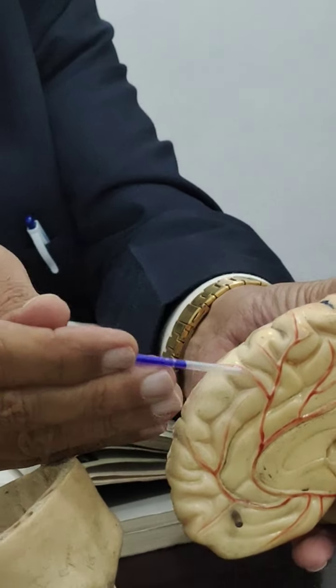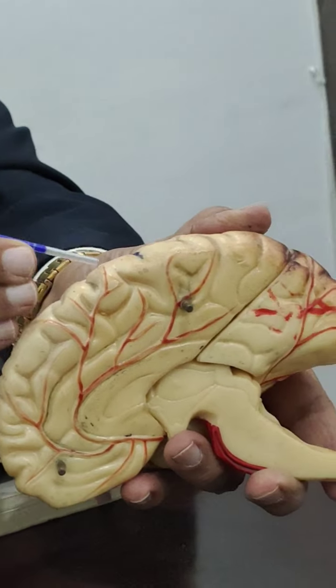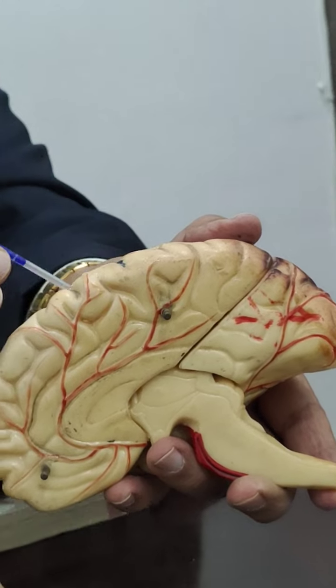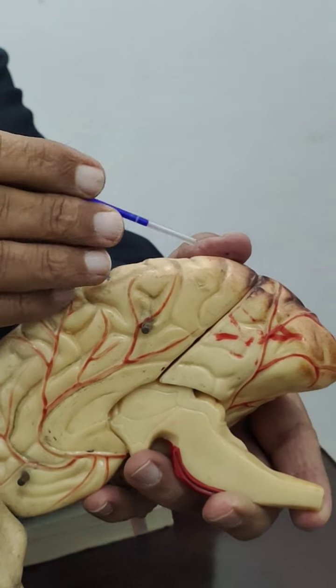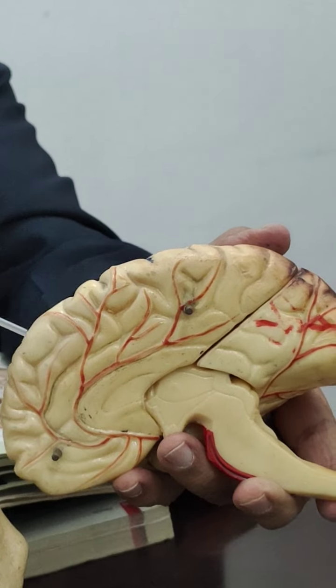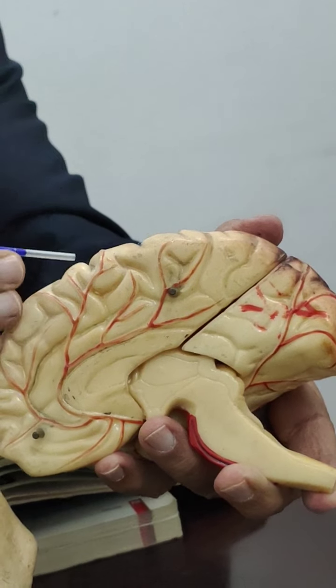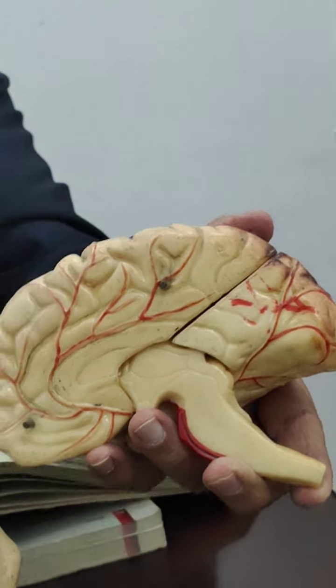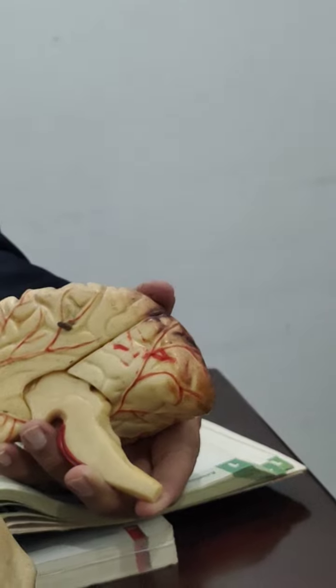You can see the branches overlap onto the superior surface, and the first superior gyrus on the superior surface is also being supplied by the overlapping branches of the anterior cerebral artery.